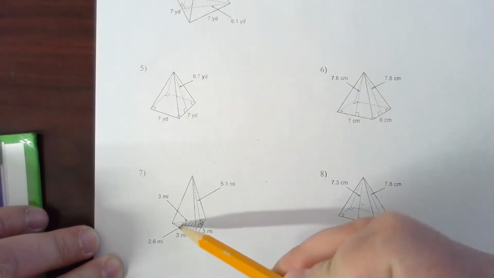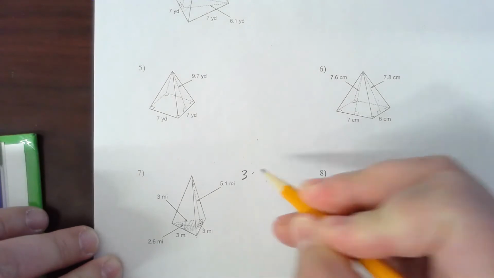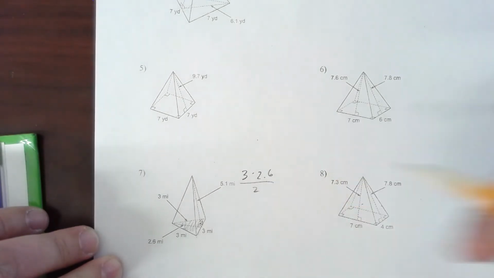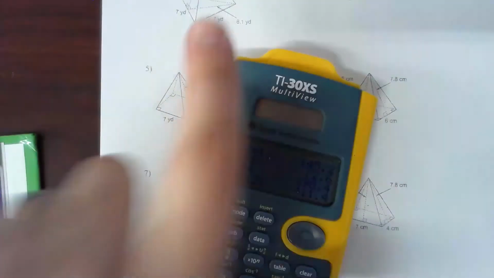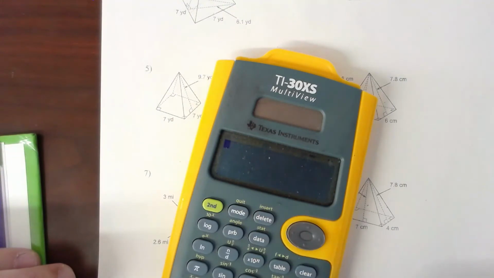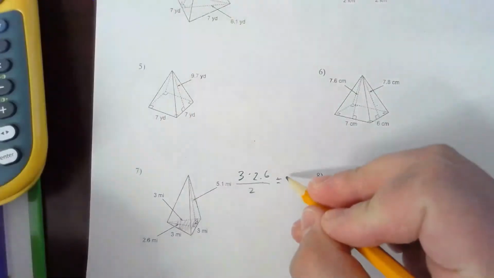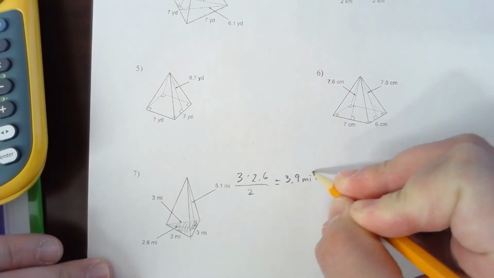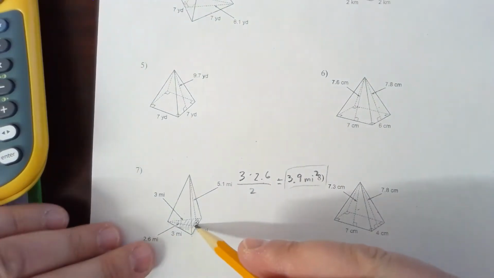So I'm going to find out the area of this one. This has a base of 3, and I'm going to be multiplying that by 2.6, and I can divide it all by 2 to find the area of that one. So 3 times 2.6 divided by 2 gives me 3.9. So I have 3.9, and this is square miles, so miles squared. So that's the area of one of those triangles.